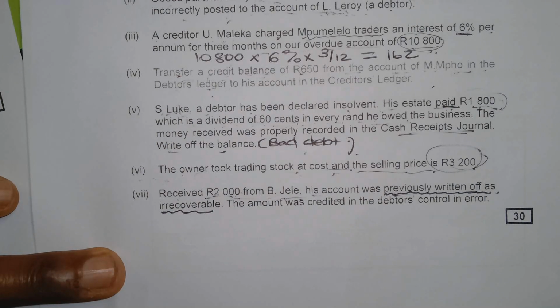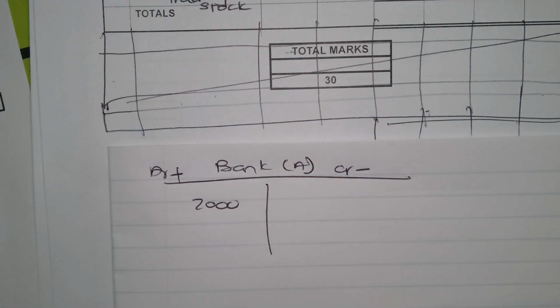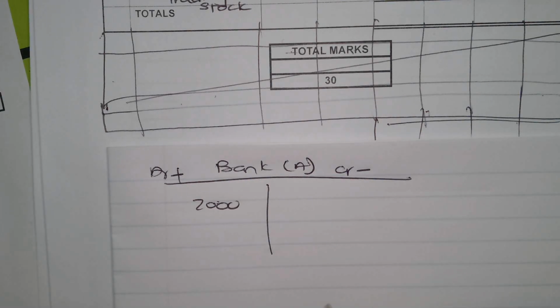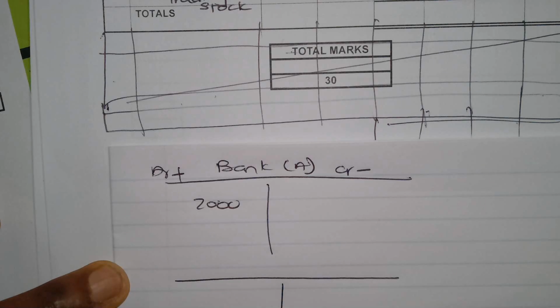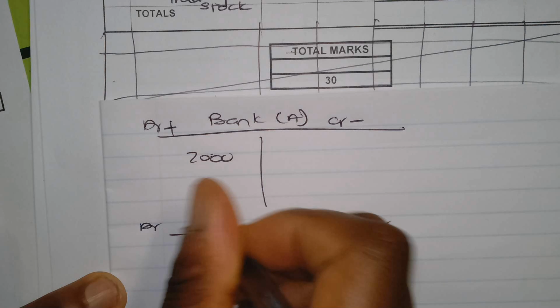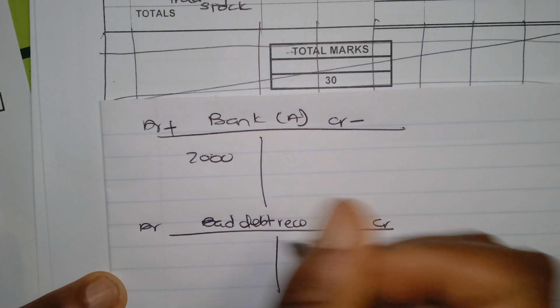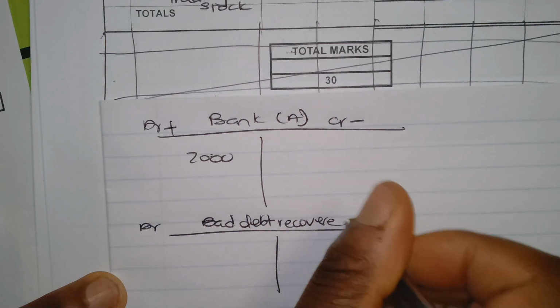So we cannot say we are now decreasing his debt. We have suffered an expense before, and so we were fine with it. And now he comes back, he pays us, and we will say, okay, fine, we will receive it. We will not take it back. We will not say no, given that you are not our debtor anymore, we cannot accept. We accept the amount, and then we put it under bank, and then we have an account that says that if a debtor was previously written off and has come back and is now paying his debt, we'll say it's bad debts recovered.